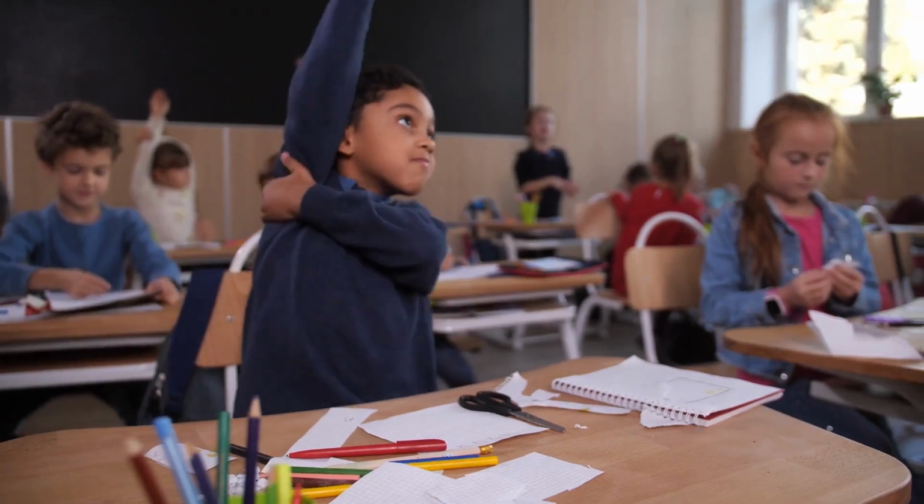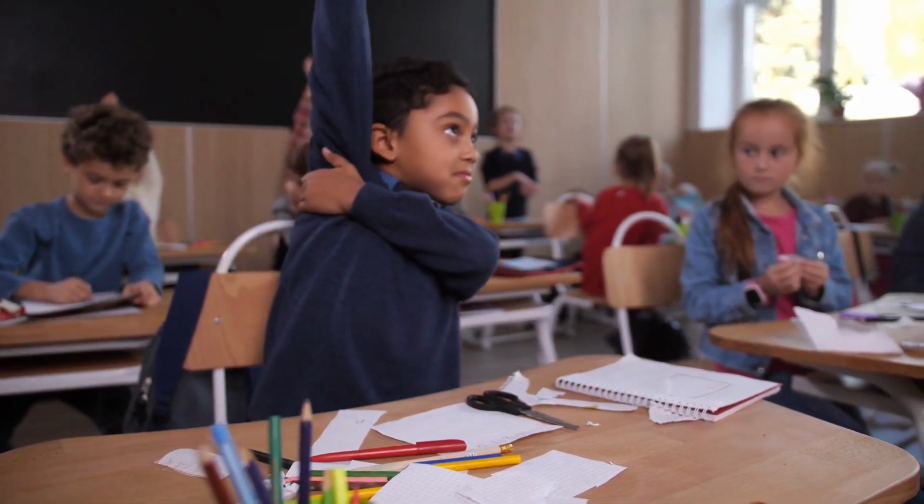A guide to developing critical thinking skills in elementary students. For teachers aiming to nurture great thinkers, asking the right questions is key. Let's explore types of questions that foster critical thinking.